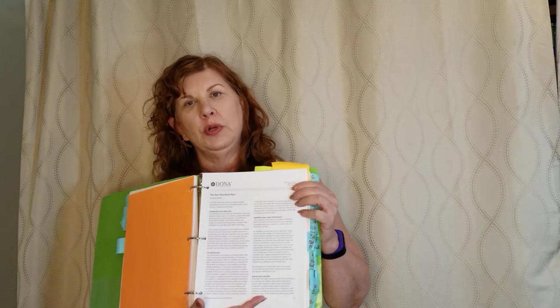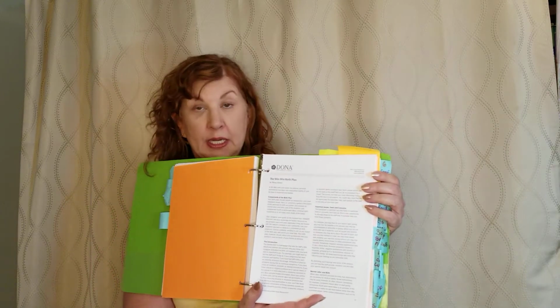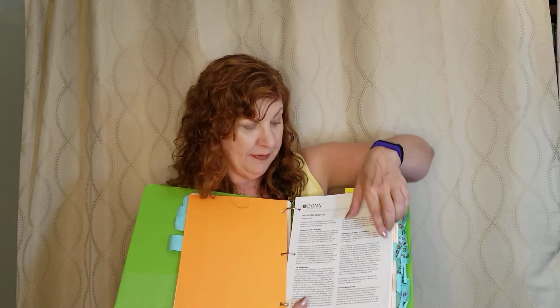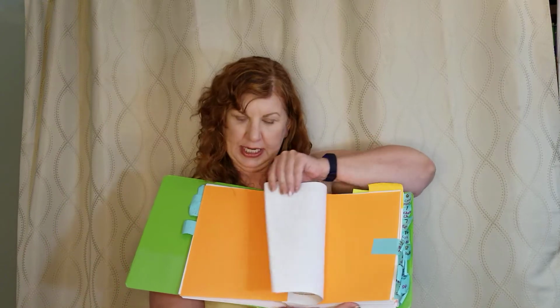And then the next part of that is called birth planning. So Doula only included one handout on birth planning, which is Penny Simkin's Win-Win Birth Plan. It's a 2-page essay. And so this section starts the birth planning section. And I've added another 8 or 10 pages on top of that. So that is your birth planning section.